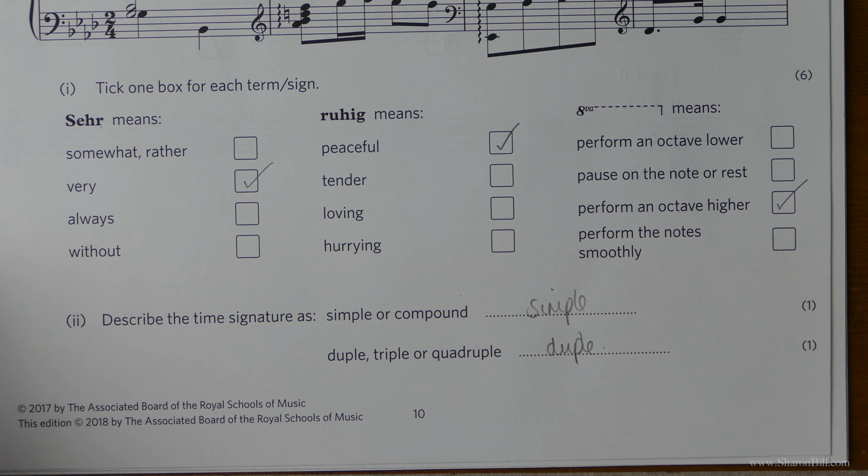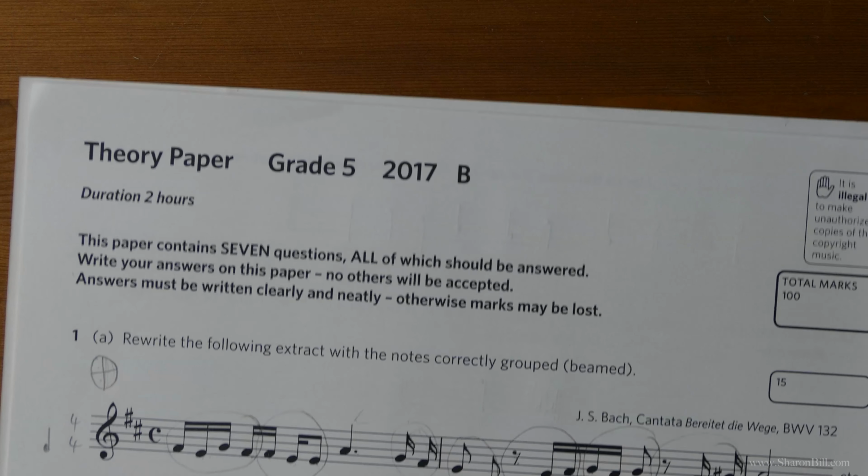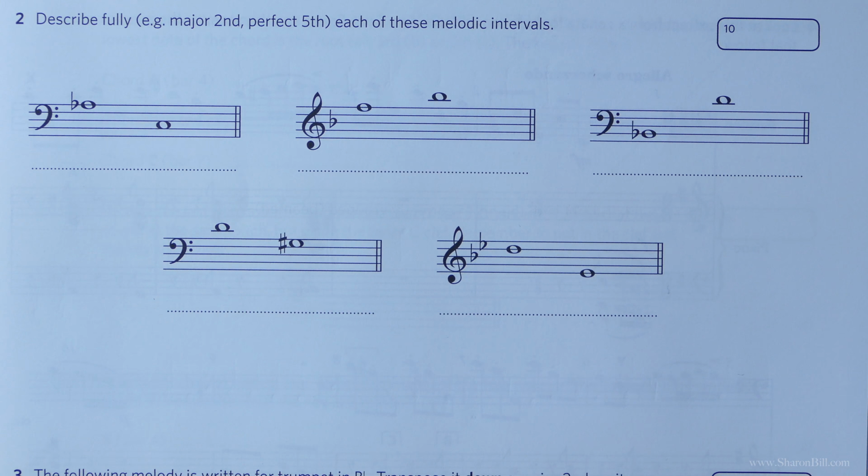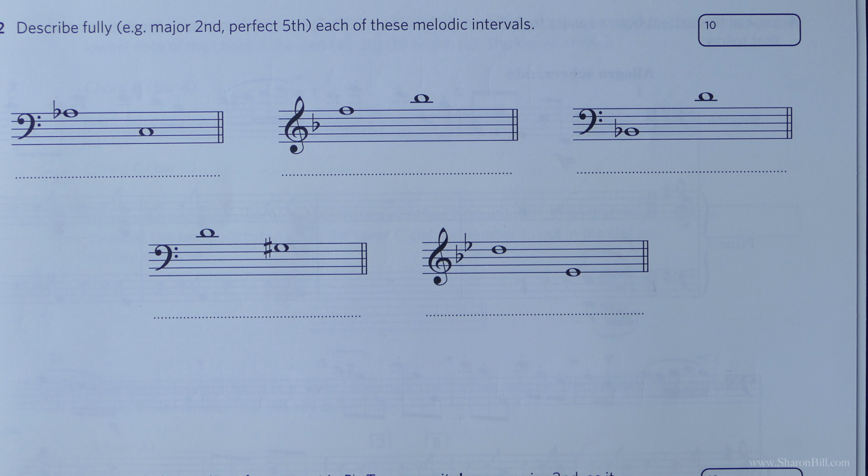There we go. So just keep this to hand because we're still going to need to refer to it, but we'll turn over the page and have a look at the next. Oh no, we finished that bit. Oh, that was quickly done. Okay, we're done. Let's move on to question 2. I thought we got another bit of that to do.